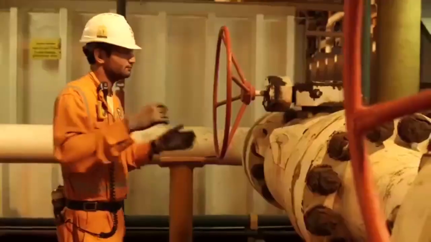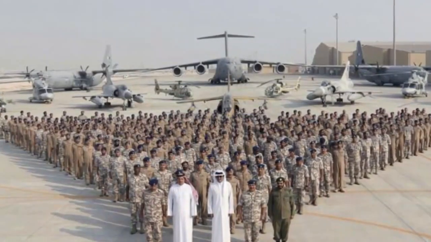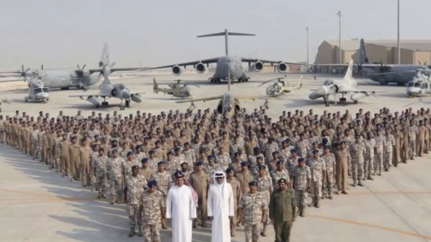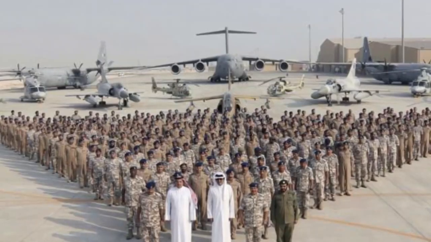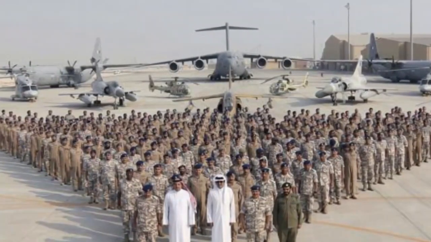So how exactly did Hamad raise Qatar's profile in the world? What he ended up doing was pretty big. So first, he let the US set up its regional military headquarters, the Al Udeid Air Base, outside the capital city of Doha. The partnership with the US military has given Qatar a new level of security.